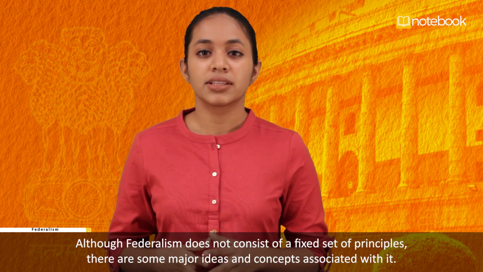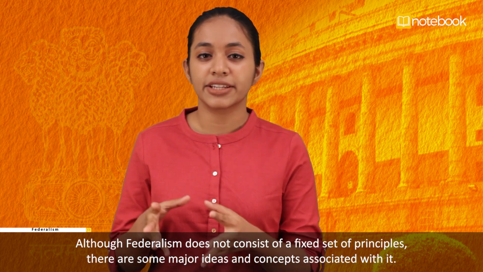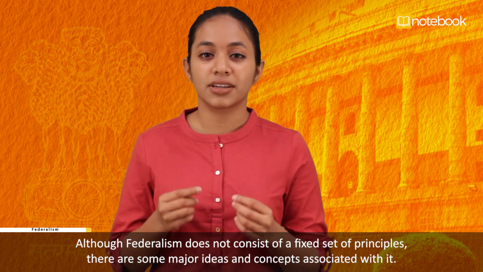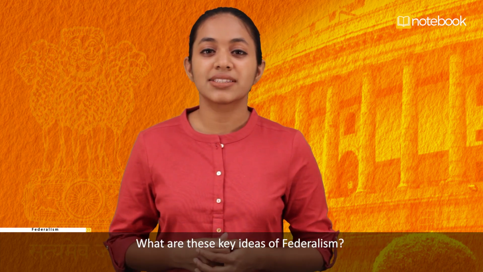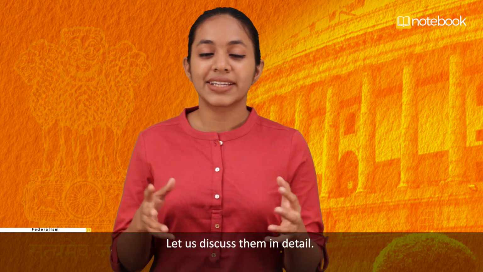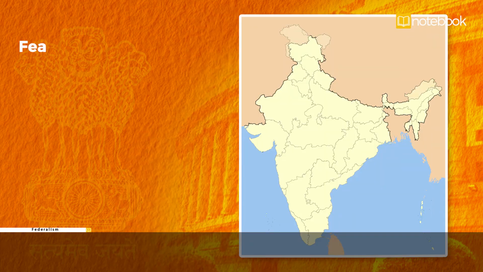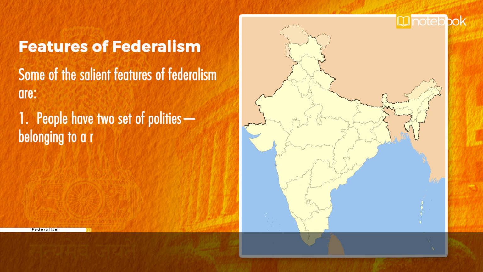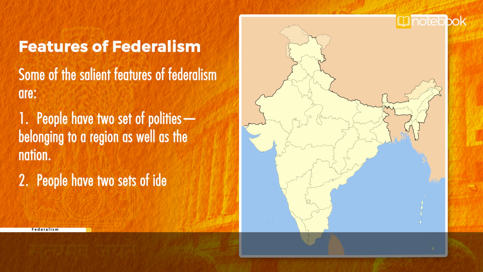Although federalism does not consist of a fixed set of principles, there are some major ideas and concepts associated with it. What are these key ideas of federalism? Let us discuss them in detail. Features of federalism. Some of the salient features of federalism are: people have two sets of polities belonging to a region as well as the nation. People have two sets of identities and loyalties, one regional and other national.